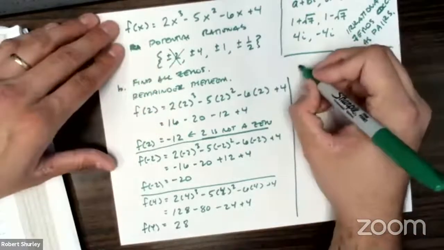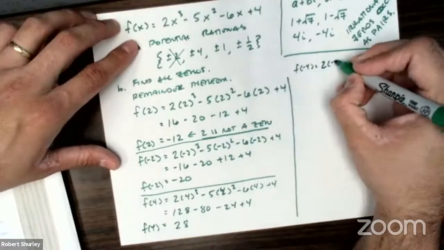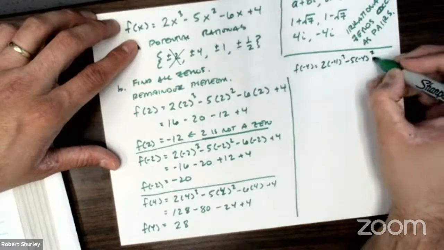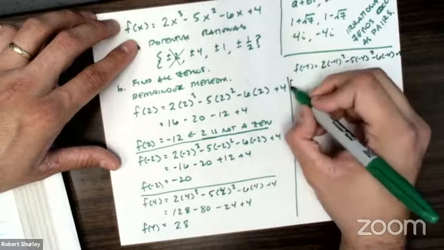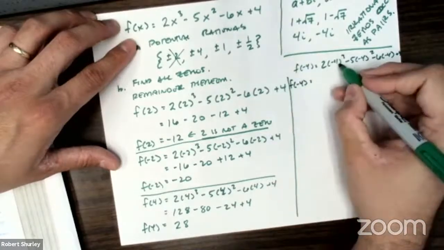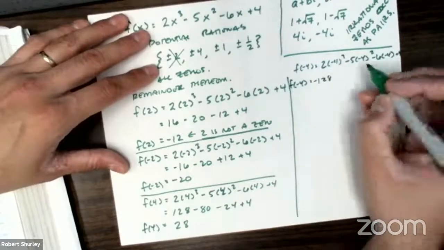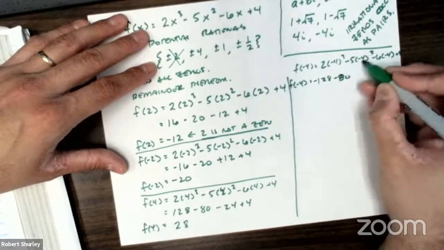Running out of space here. So let's plug negative 4 in. 2 times negative 4 cubed minus 5 times negative 4 squared minus 6 times negative 4 plus 4. Negative 4 cubed is negative 64, so that's negative 128. This is still minus 80 because you square it.